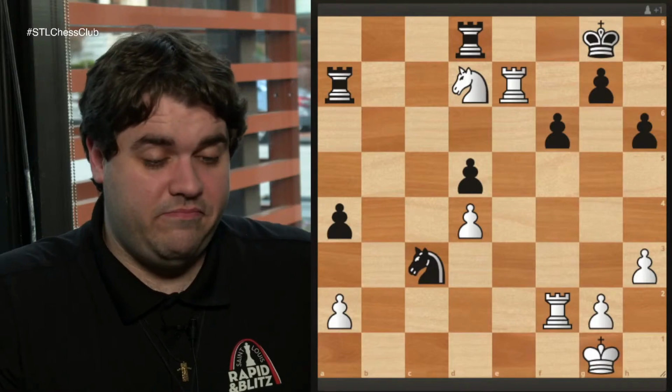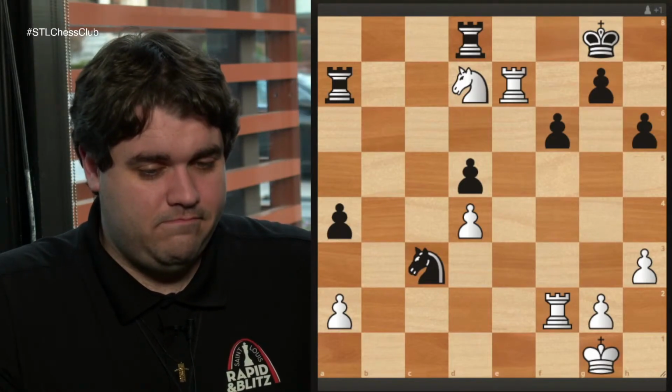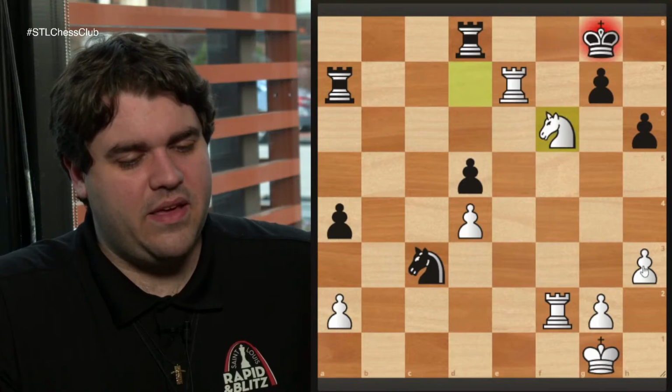Check, and you take the rook. We take the rook. That looks pretty good to me. That's the move. Knight takes f6 check.